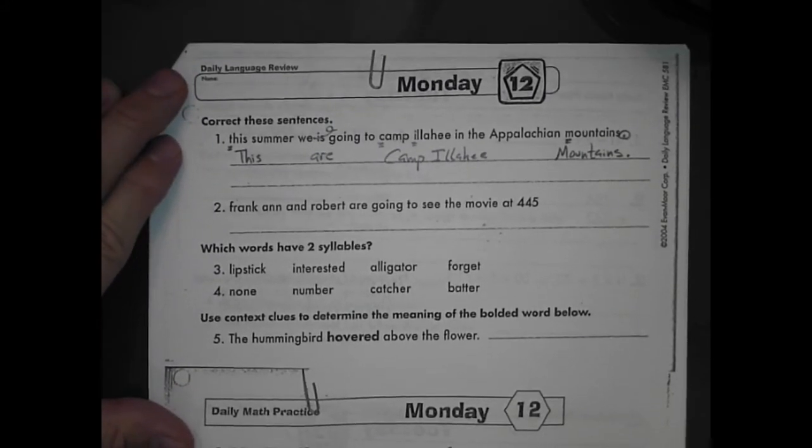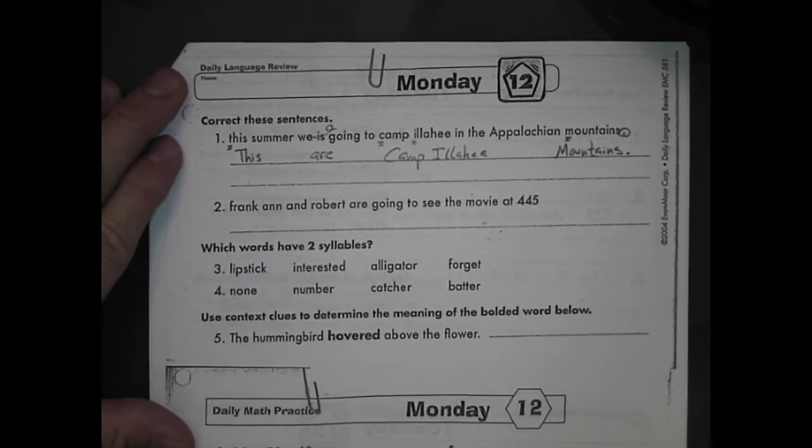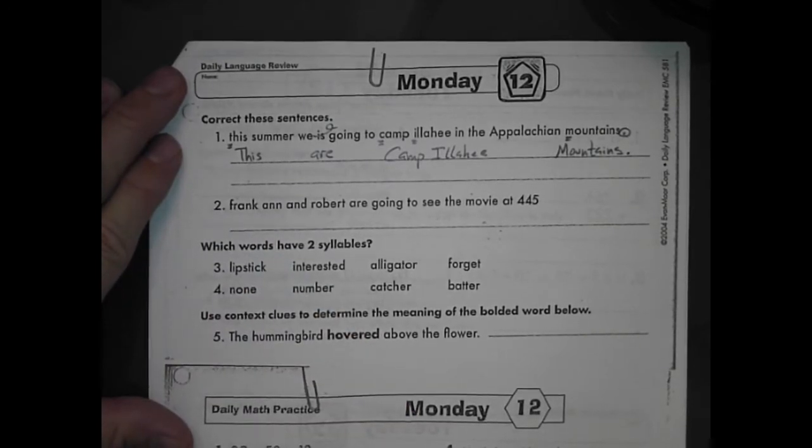Frank, Ann, and Robert are going to see the movie at 4:45. But if we don't have a comma in this series, it sounds like we have somebody whose name is Frank Ann.